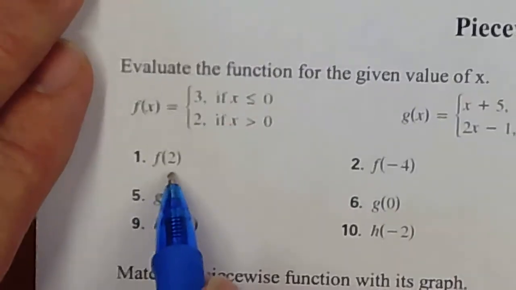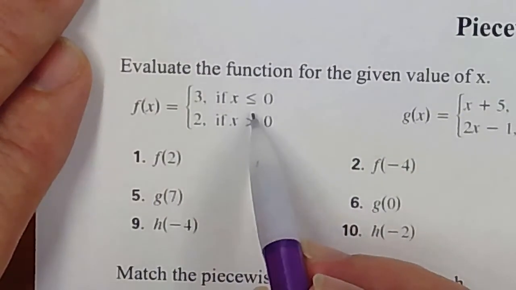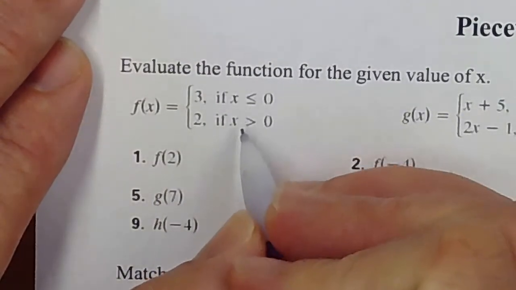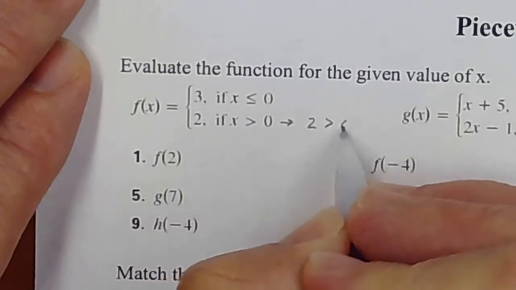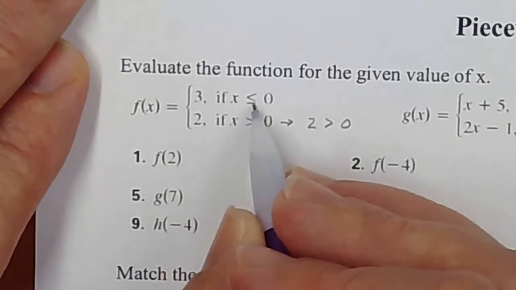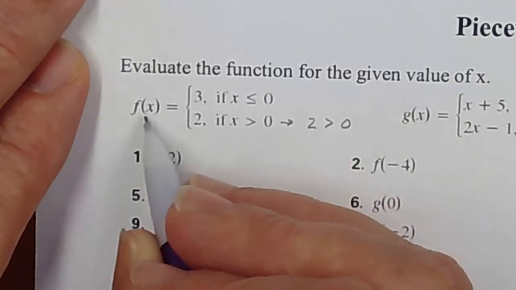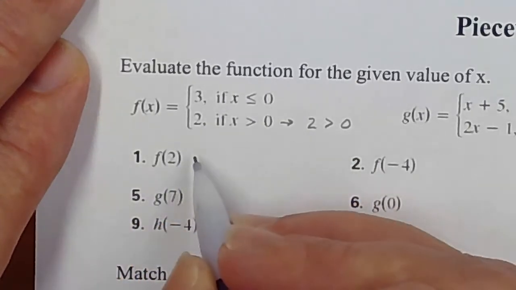So this says f of 2. For evaluating piecewise functions, you always look to the domain first. So since 2 is greater than 0, satisfies this condition, right? 2 is greater than 0. I use this function rule, not the top one. Okay, and this is just a constant function, so it's pretty easy. I just plug it in and I get 2.